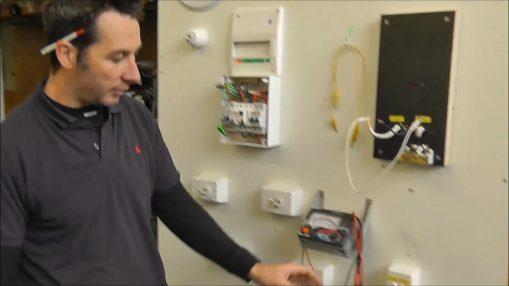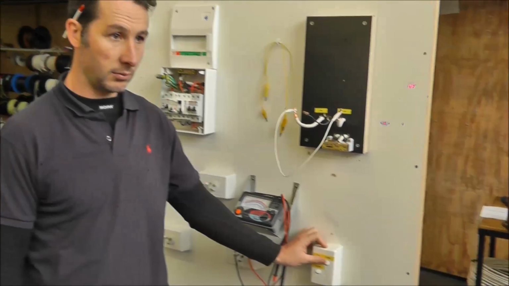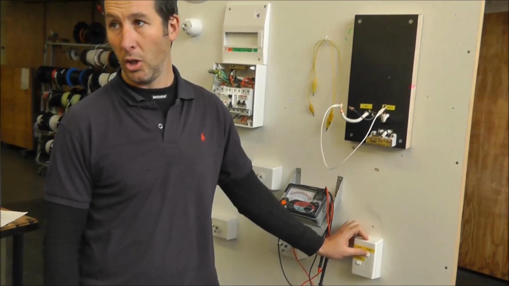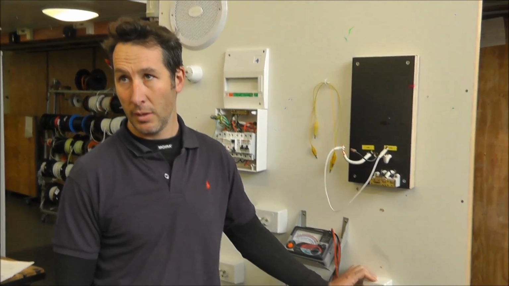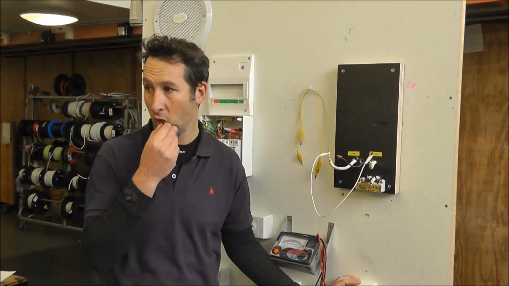What about a lighting circuit? We're in a lighting circuit. Could someone switch the neutral up there? They could. Someone could actually switch the neutral.